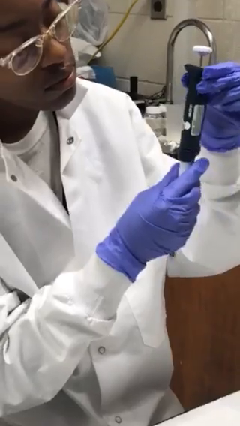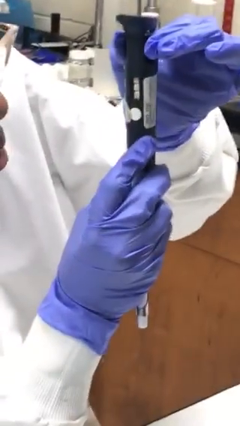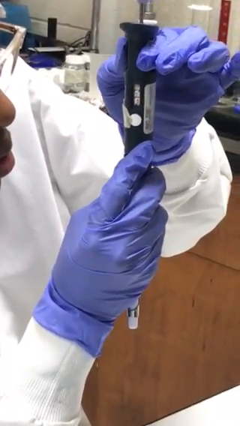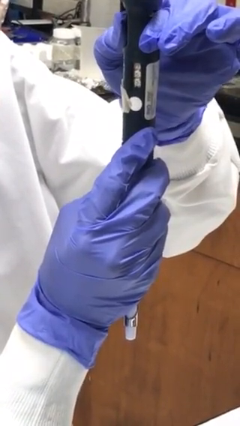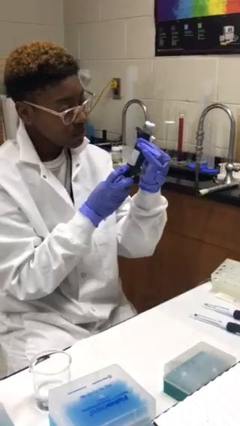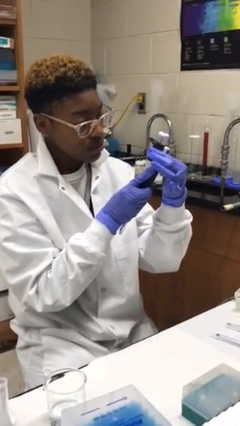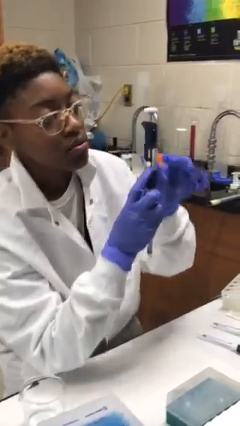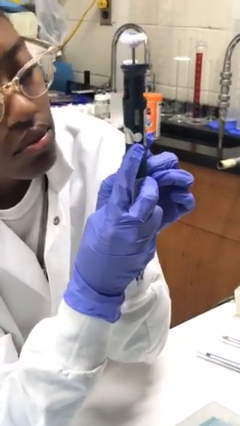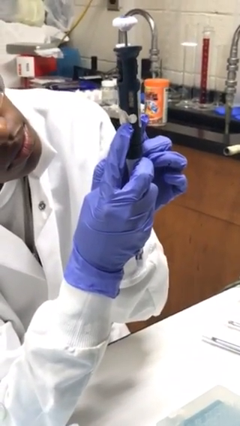The dashes in the third number box indicate even numbers. The space in between the dashes indicate odd numbers. For example, using a P1000 pipette, setting 552 will be displayed as 055, and the first dash to the left of the 5 is 2.